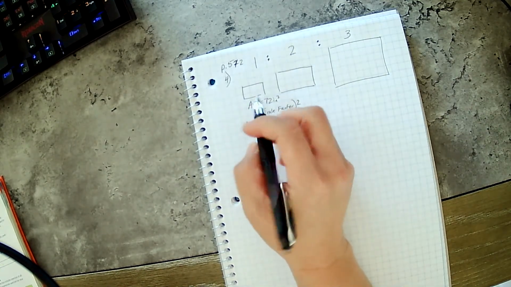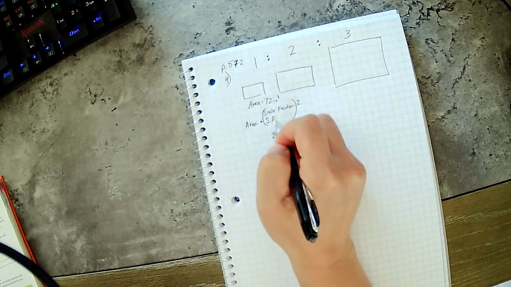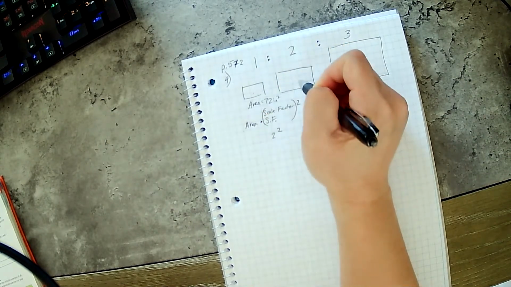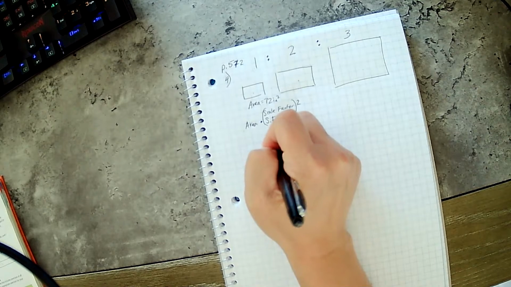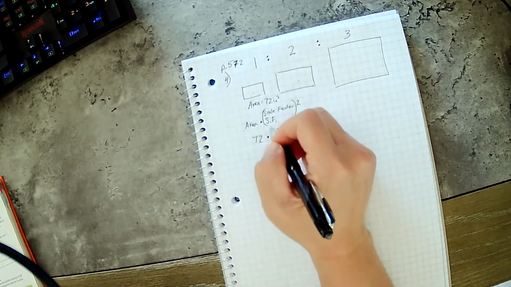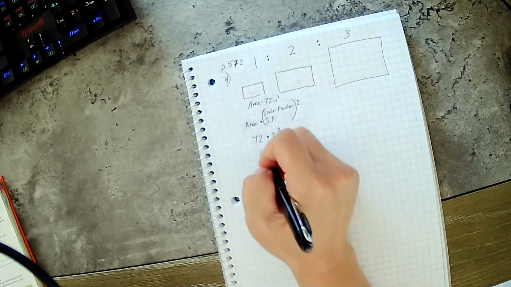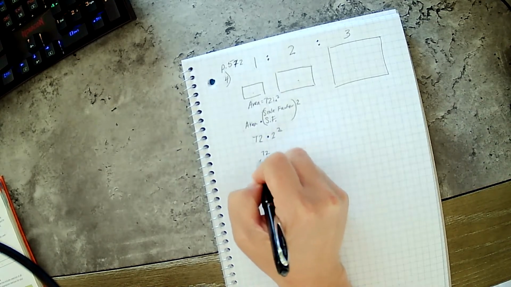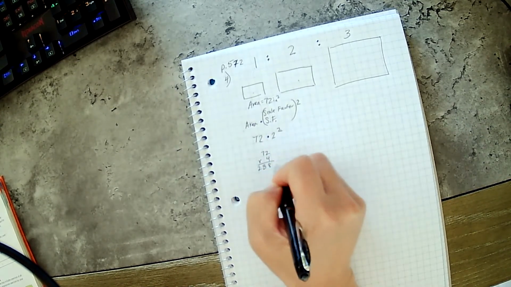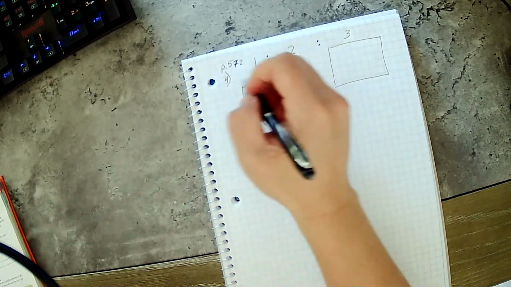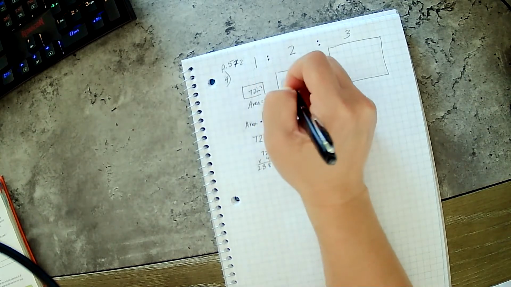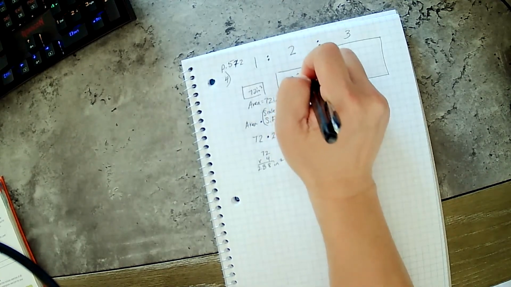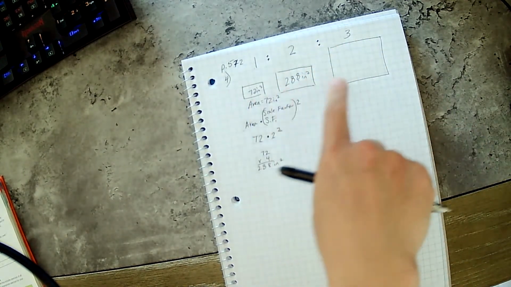Going from this rectangle to this rectangle, you have a scale factor of 2. So you take the area, 72, and multiply it by 2 squared. 72 times 4 is 288 square inches.